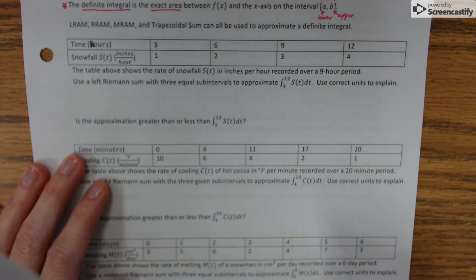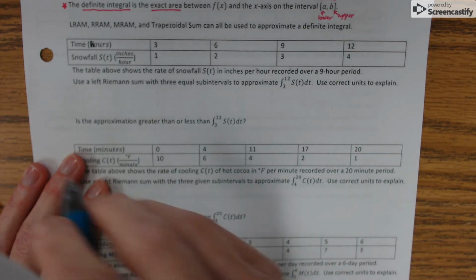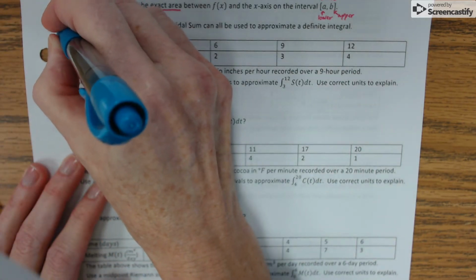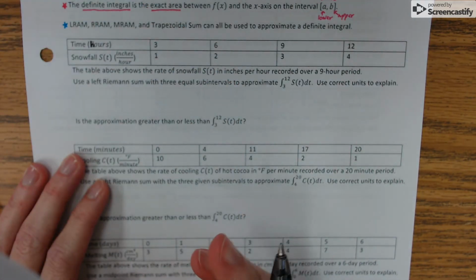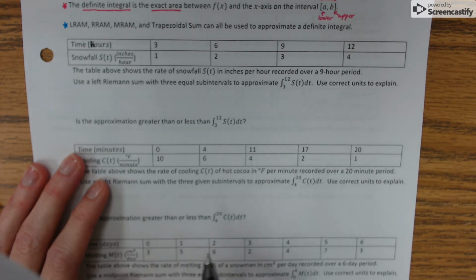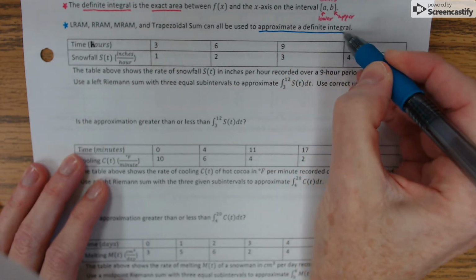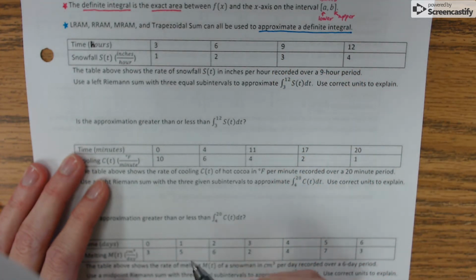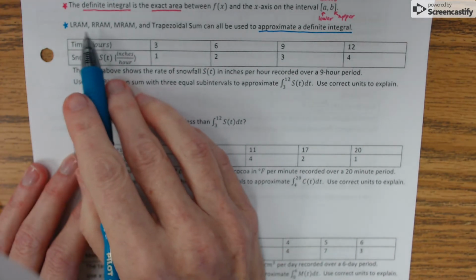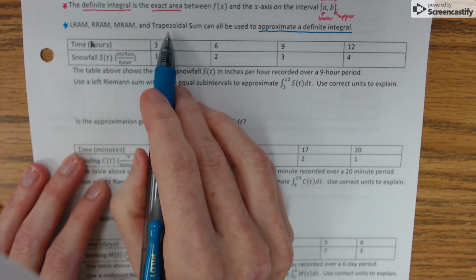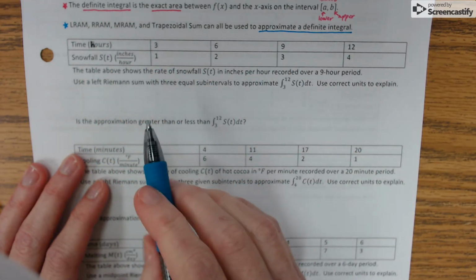The good news for us is that now that we've made it through all of this terminology and notation, we can use the skills that we've already learned with RAM and trapezoidal sum, and they all can be used to approximate a definite integral. So we don't have the skills yet to find the exact area. We will pretty soon in the semester, but right now the best we can do with the skills we have is to use one of these approximation methods to approximate the definite integral.